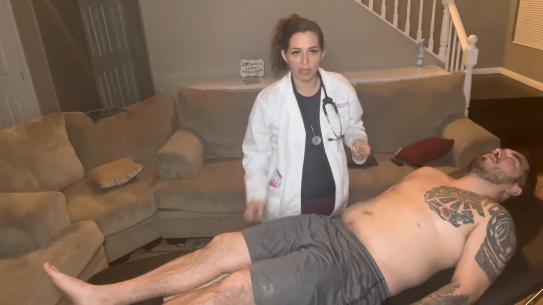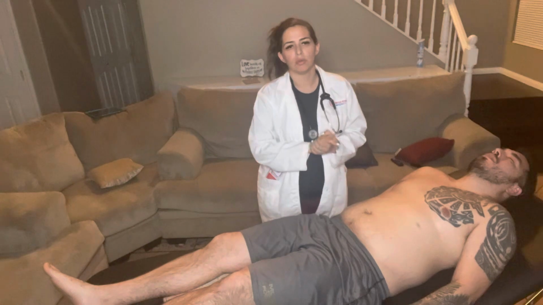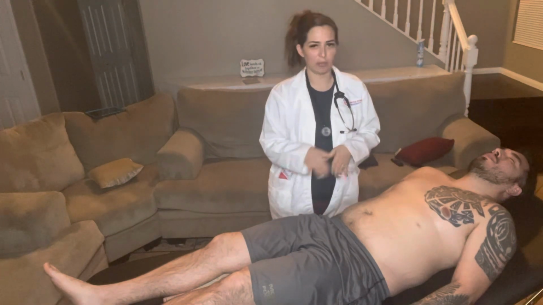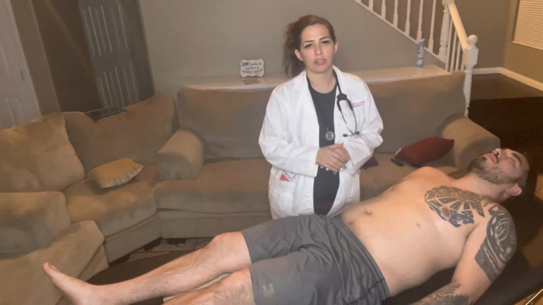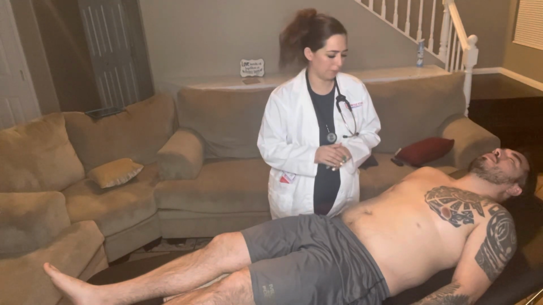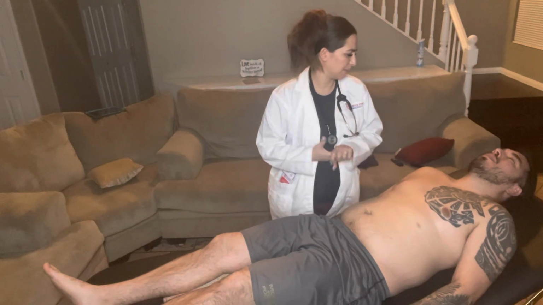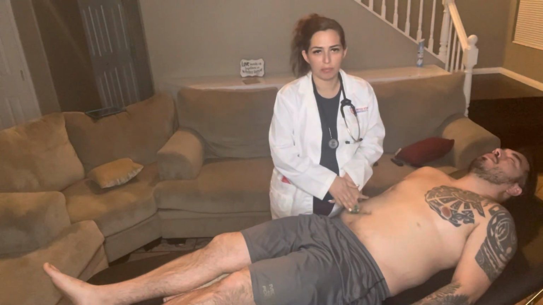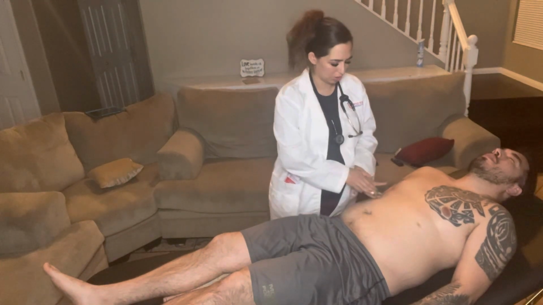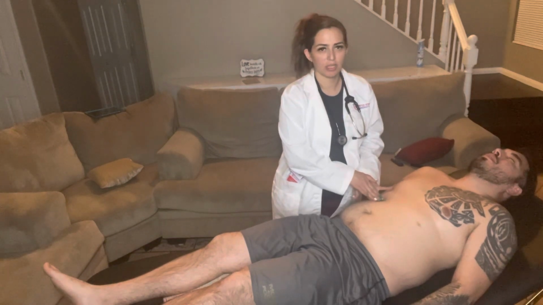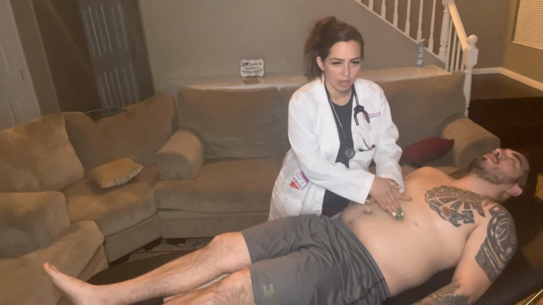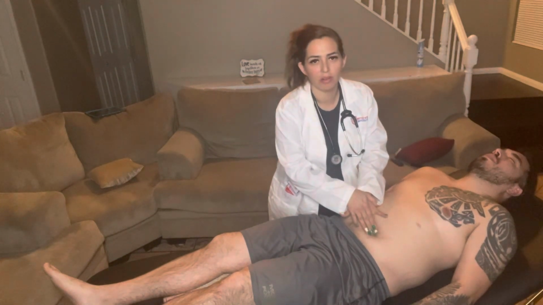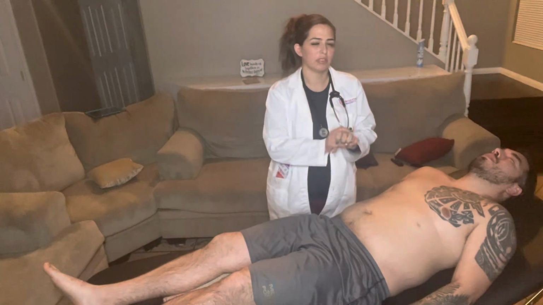So now I'm going to go ahead and put that to the side, and I'm going to move over to palpating. I'm going to go back to the abdominal 4 quadrants to check for any tenderness, pain. So if you feel any pain at any moment, just let me know, any discomfort or any tenderness. I'm going to go ahead and start with the light palpation on the right lower quadrant, right upper quadrant, left upper quadrant, left lower quadrant. So that was the light palpation.